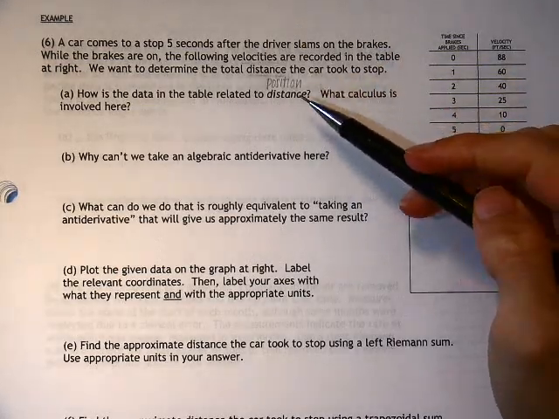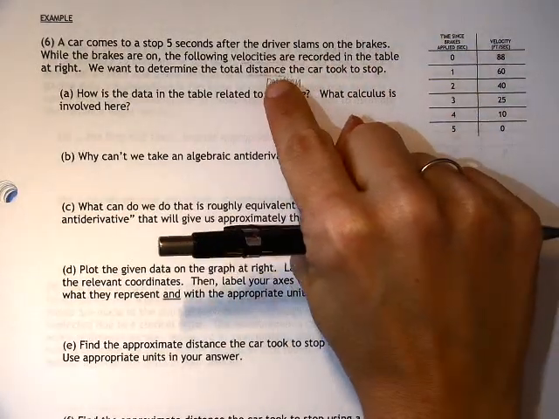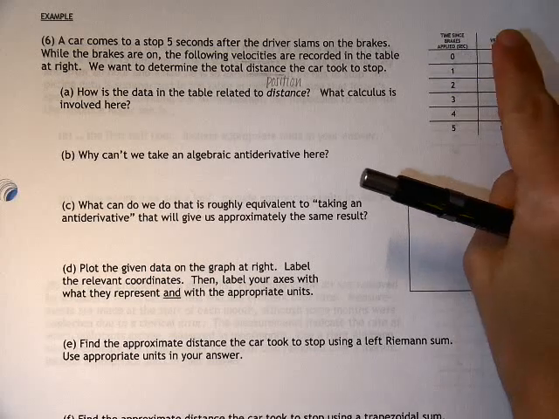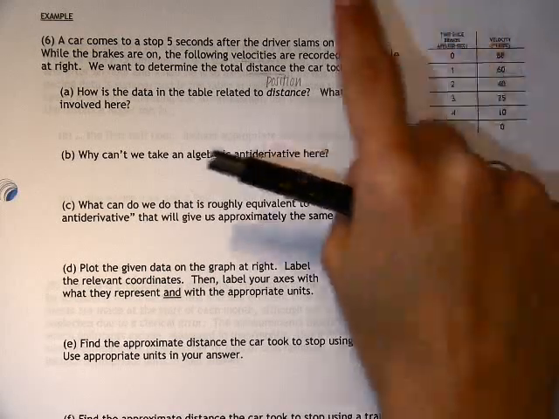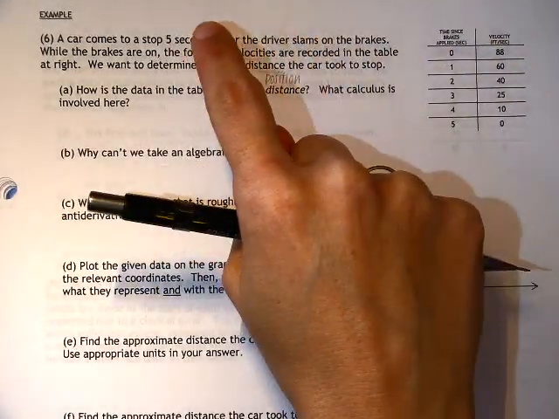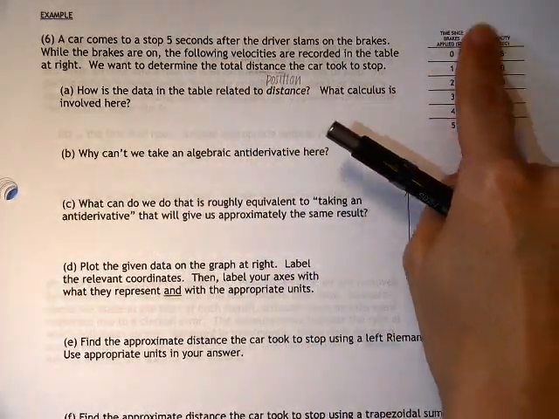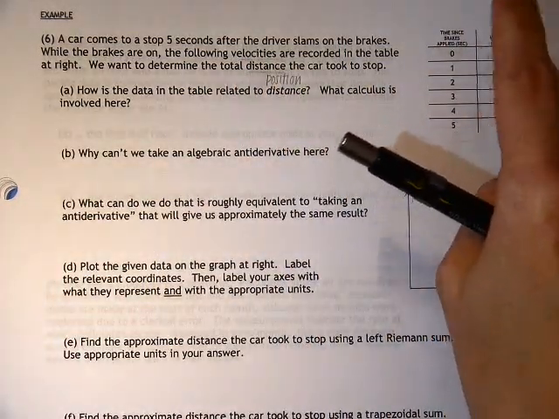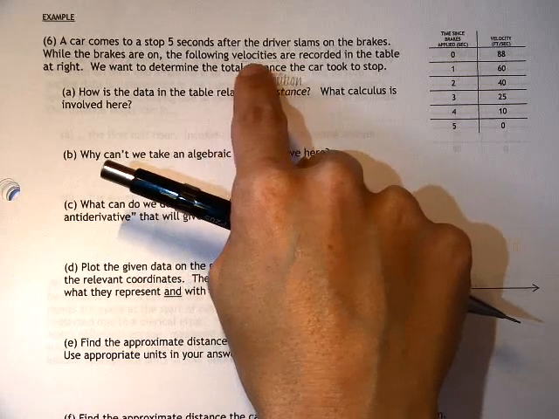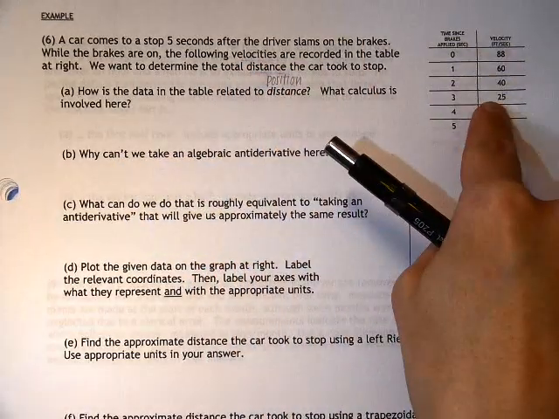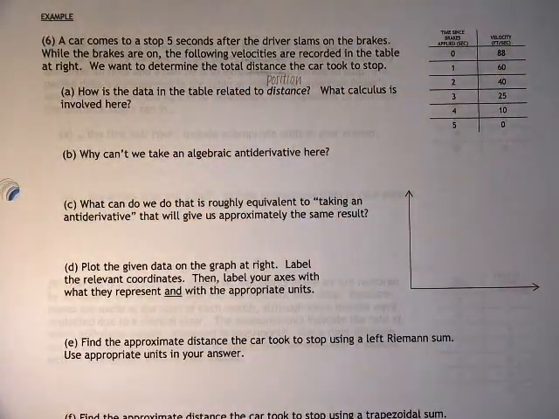So we can infer that if the derivative of position is velocity, then the antiderivative of velocity must be position. So this data in the table is essentially a set of derivatives. And if we want to work backwards to figure out distances, we must have to take some antiderivatives.